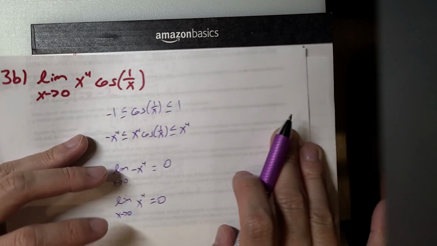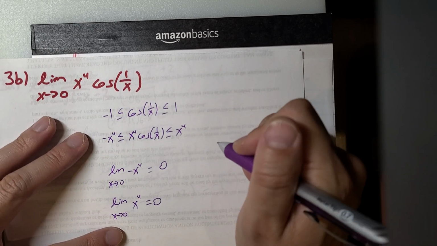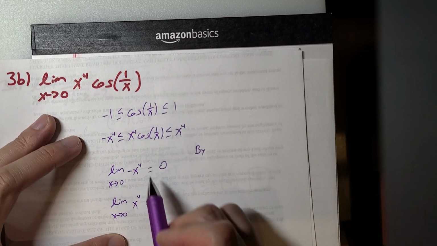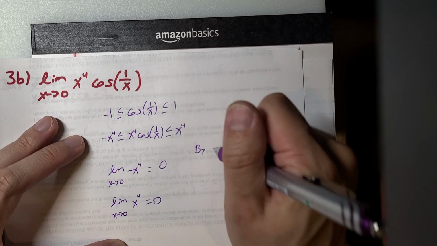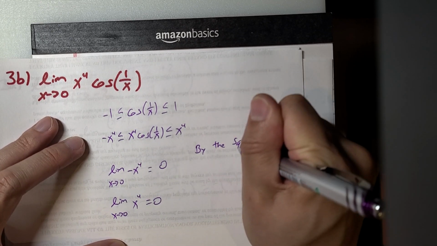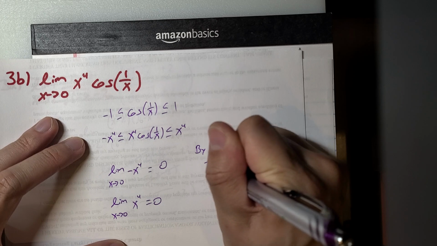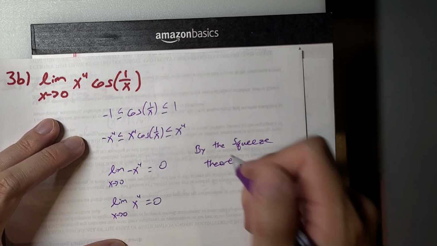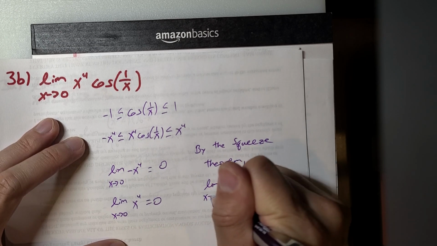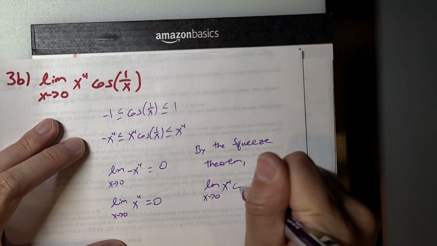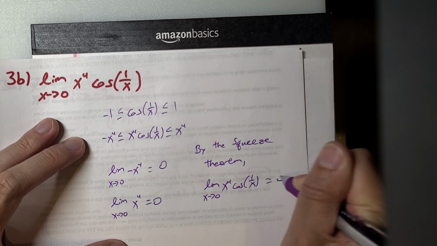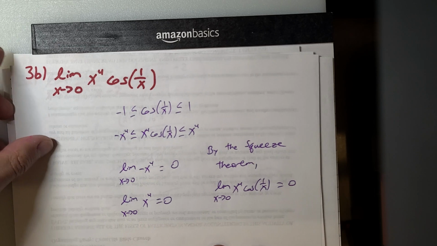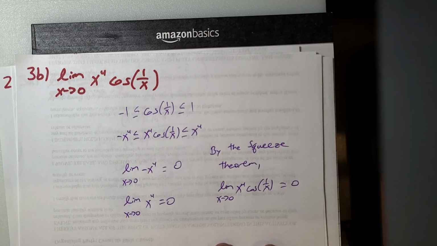Okay, so we have to say squeeze theorem to make the point. We showed this inequality relationship, and we showed the limits of the two bounds. So by the squeeze theorem, notice you have to say squeeze theorem, the limit as x goes to 0 of x to the fourth cosine of 1 over x is also equal to 0. That should be your answer right there. Let's move on to the next one.